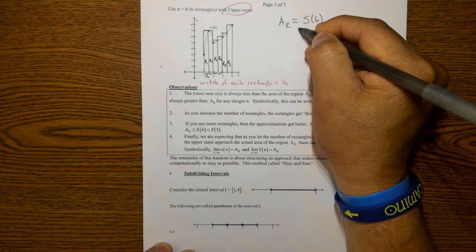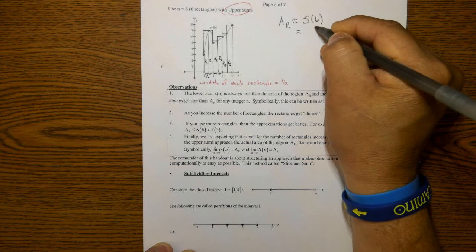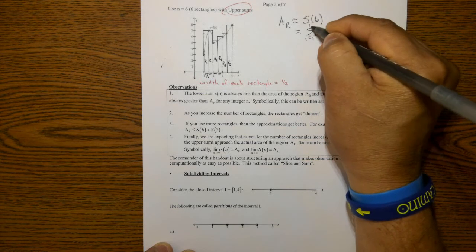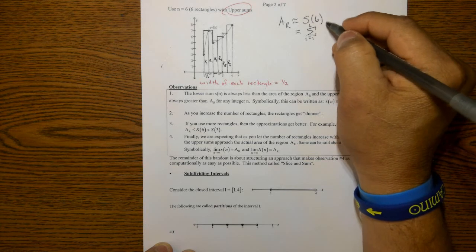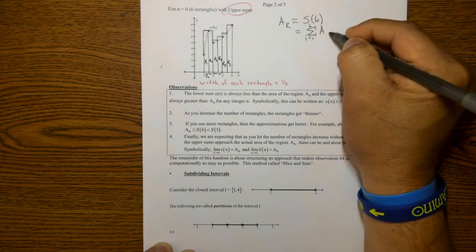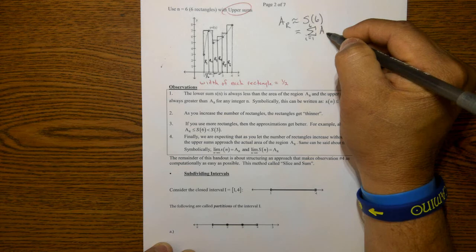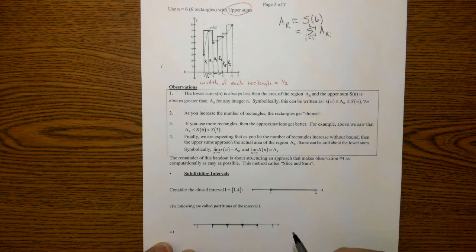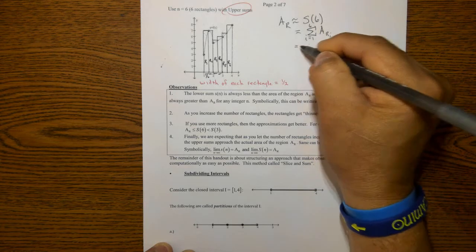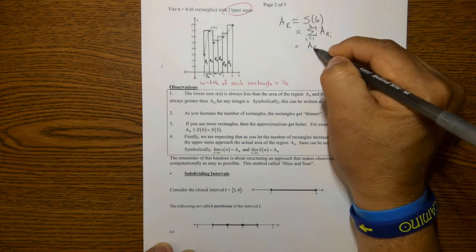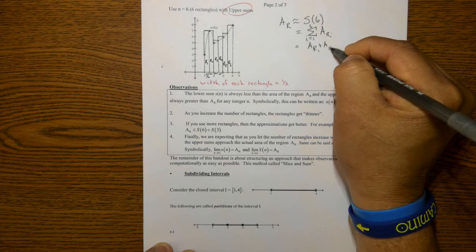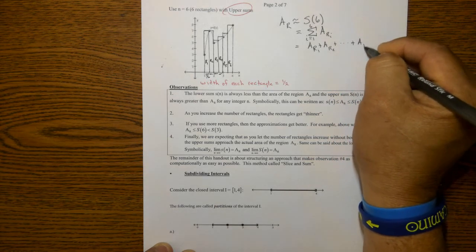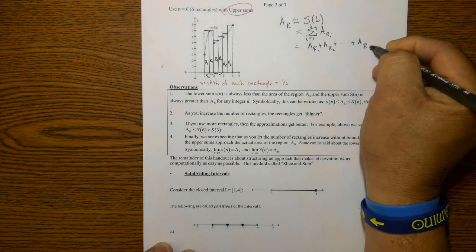So this thing is going to be the summation from i equals 1 to 6 of, using the same notation we used on page 1, capital A sub capital R sub i, which means you take the area of rectangle 1 plus the area of rectangle 2, and you keep adding them up to get to the area of rectangle 6.